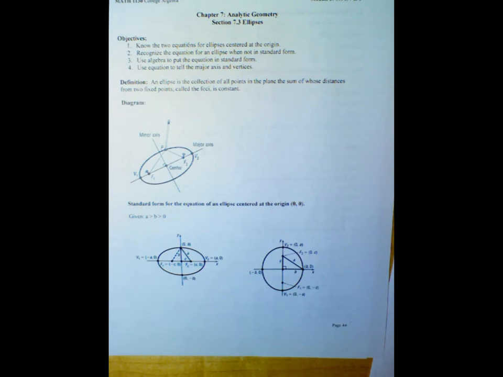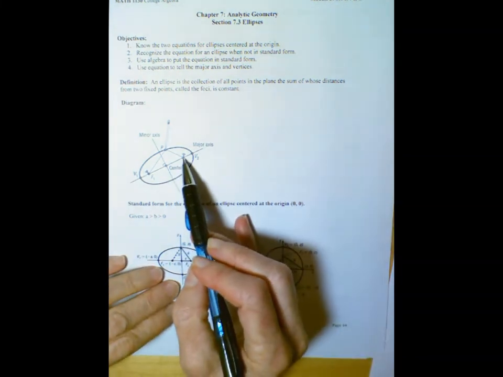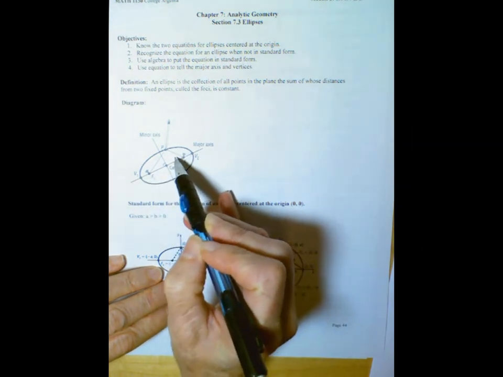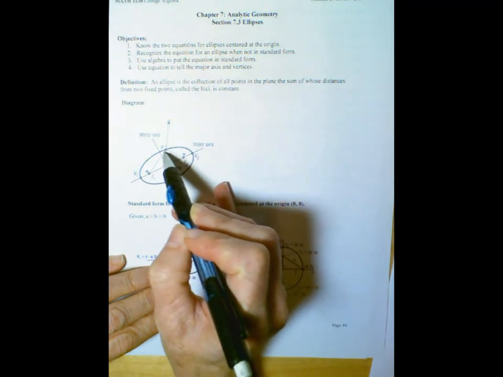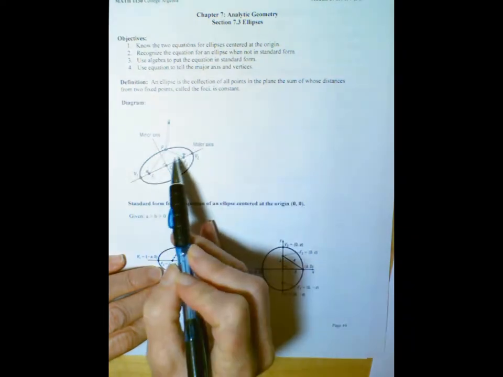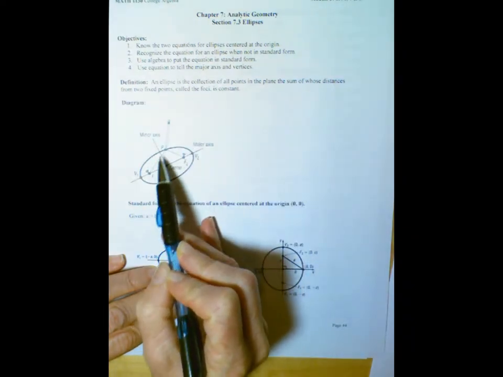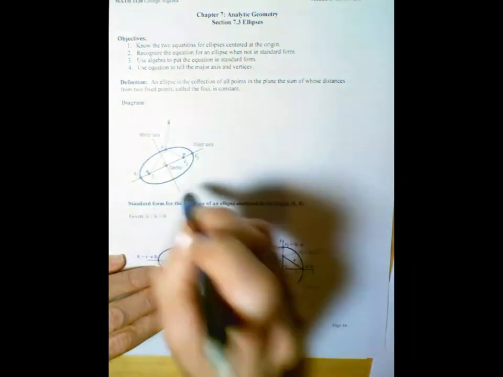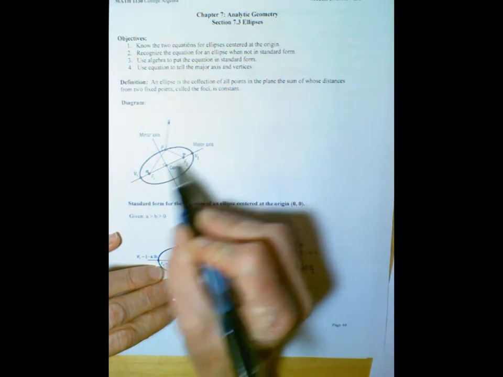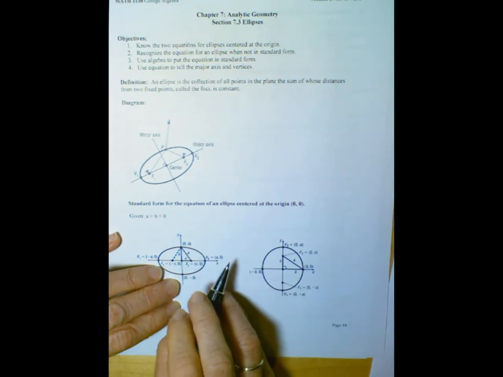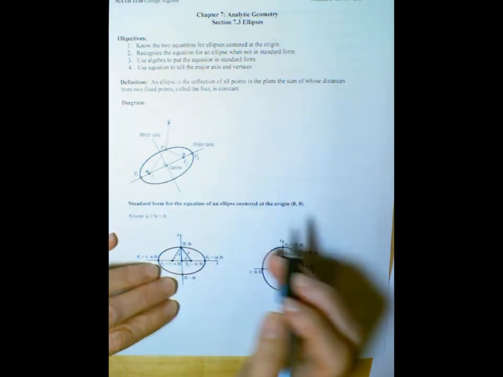So the definition of an ellipse is the collection of all points in the plane, the sum of whose distances from two fixed points, called the foci, is constant. So notice they've got a string here with two ends pinned down, and they're holding a pencil taut against the string and drawing an ellipse, so that the sum of these two distances is always the same because it's the same piece of string. If you use that to draw, it'll make an ellipse. So you have two vertices, and the two foci are where you would imagine the pins are holding the string.